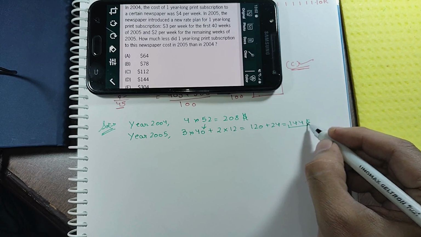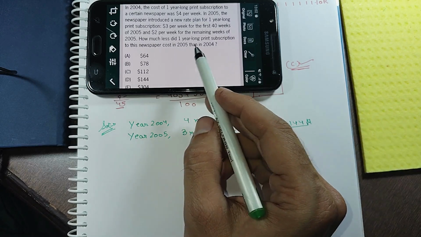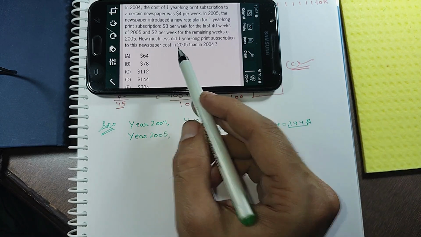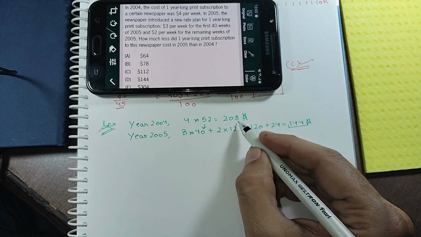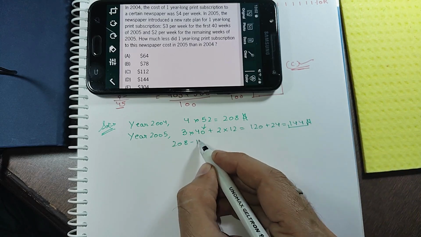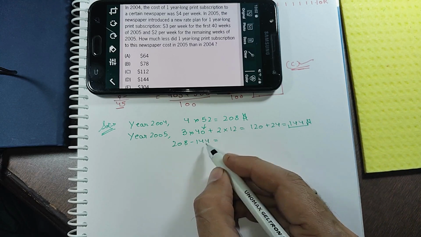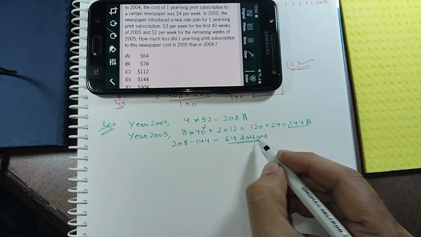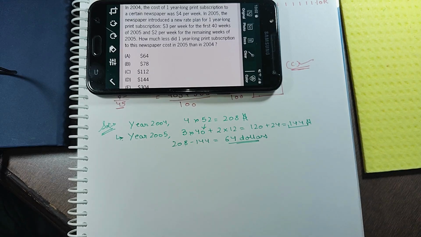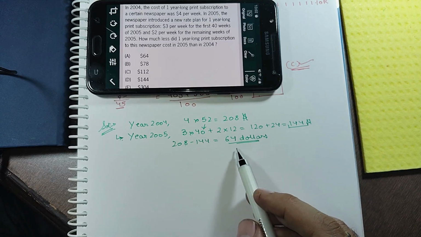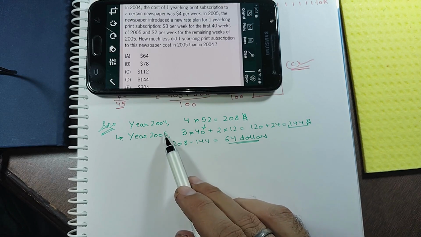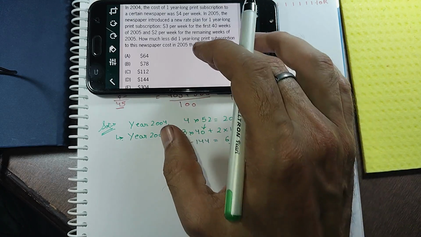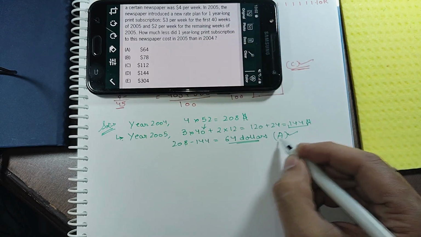Now he asks how much less did 1 year-long print subscription to this newspaper cost. So how much less is this from this? So that will be 208 minus 144. So this will be 8 minus 4 is 4, and 10, $64. So in year 2005, for subscription, he has to pay $64 less than the year 2004. So the right option for this question will be option A. Option A is the right answer.